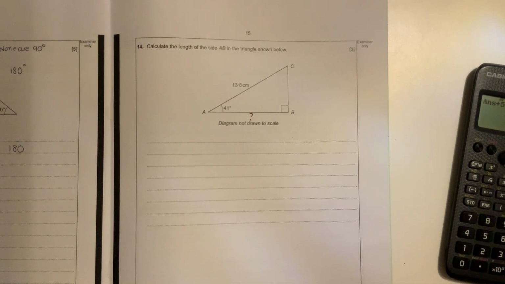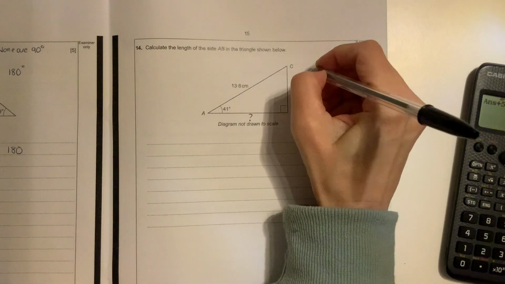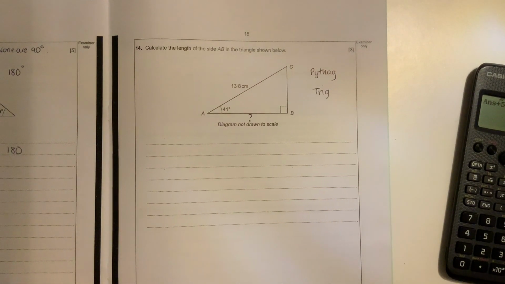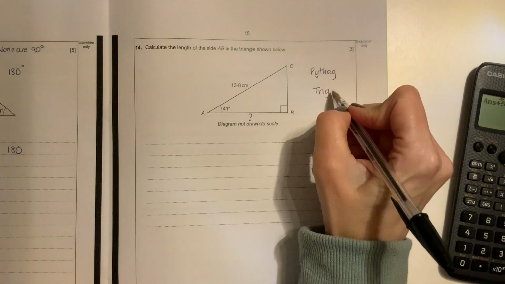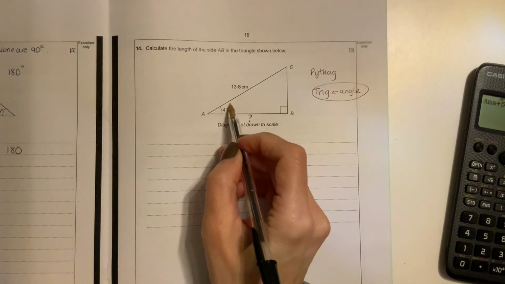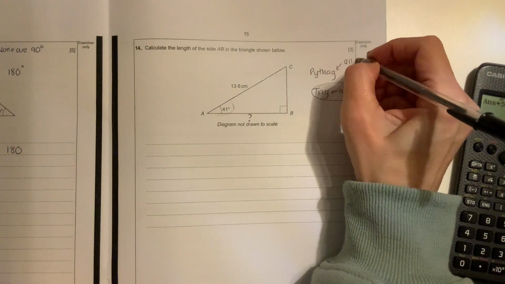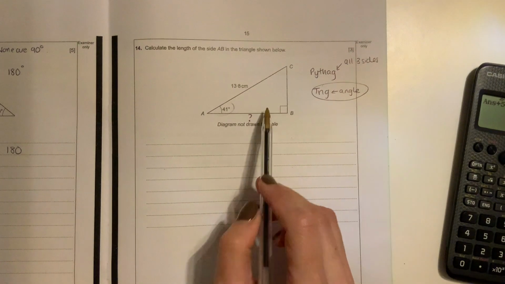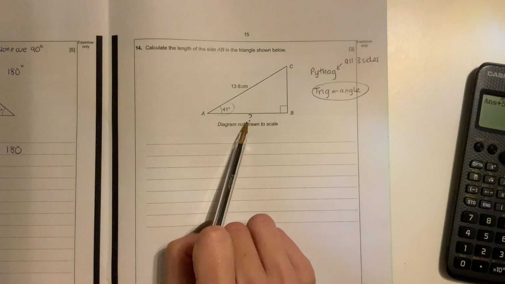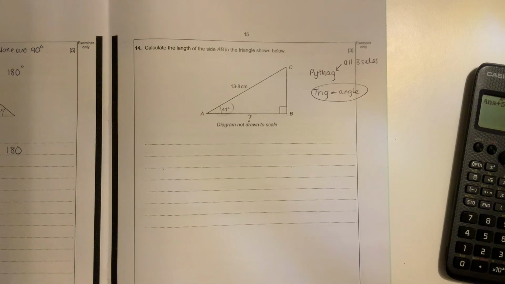So what we need to decide is which one of them it is. It's a right angle triangle, so it's either Pythag or trig. How do we know the difference? Well, I'm hoping that you're saying to yourself right now that trigonometry has an angle. So that's the one we're going to use because we've got this 41 here. Pythagoras is when all three sides are involved. We have one unknown and we know the other two. Now that's not the case. We've only got one and we need to find one of the others. So it's trigonometry. Those are the little things to look out for.